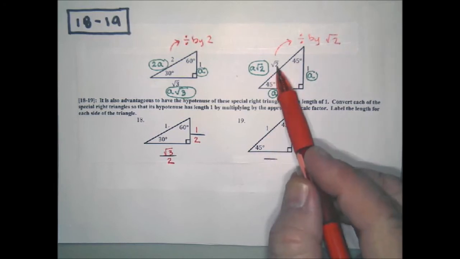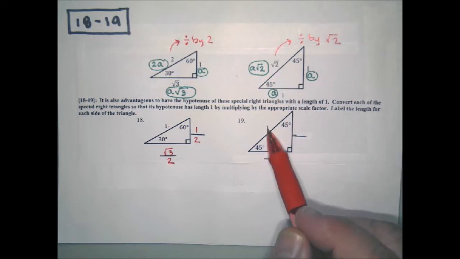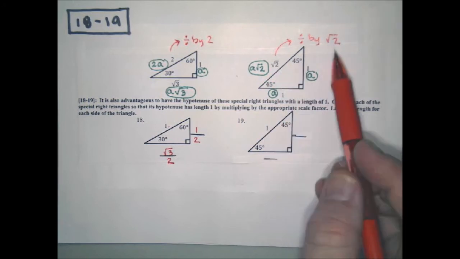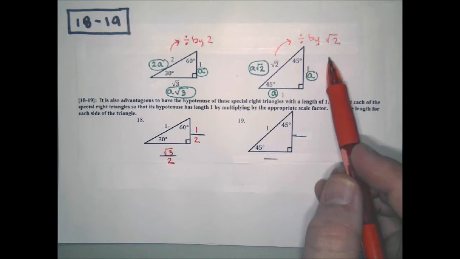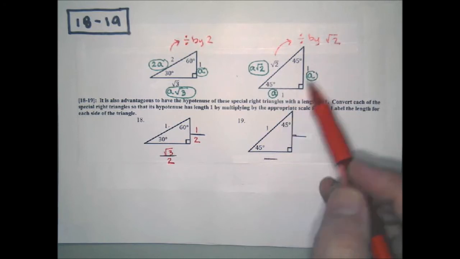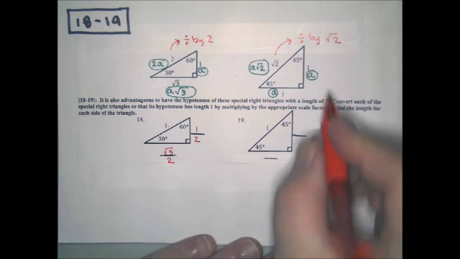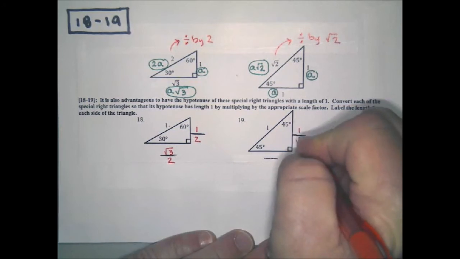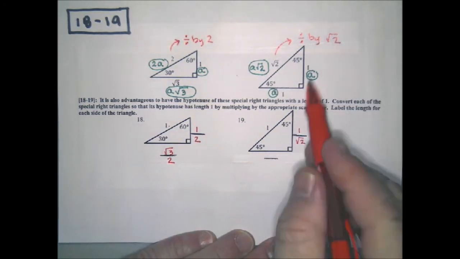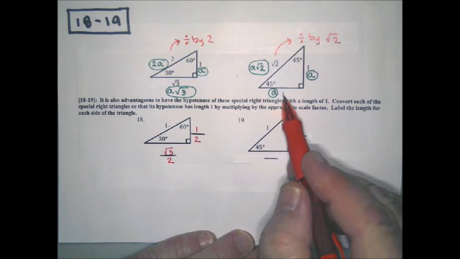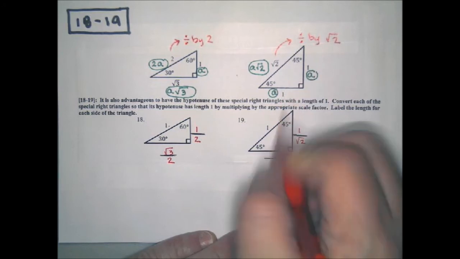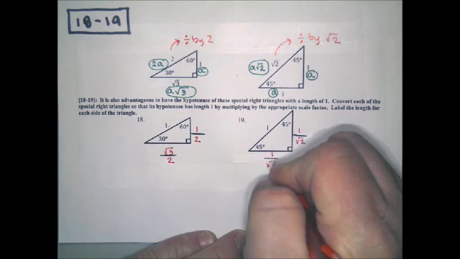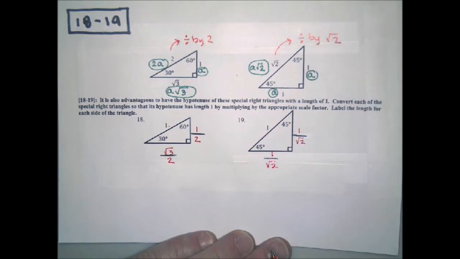So how do we turn square root 2 into a 1? We divide by square root 2. Well, that means these two things have to be divided by square root 2 also. So this would be 1 over square root 2. And since it's an isosceles triangle, this would also be 1 over square root 2.